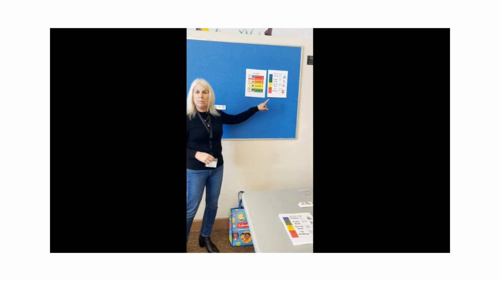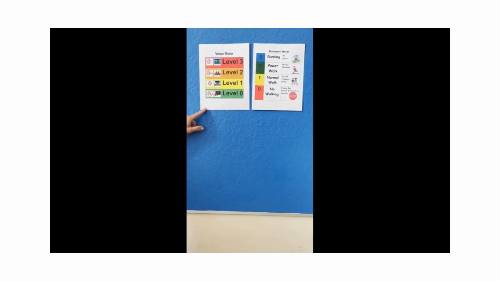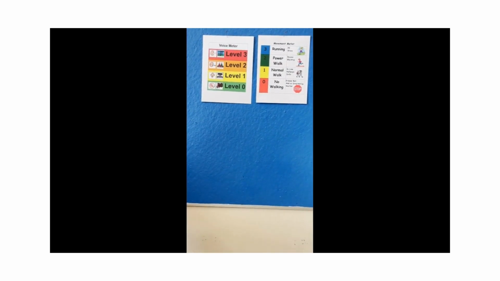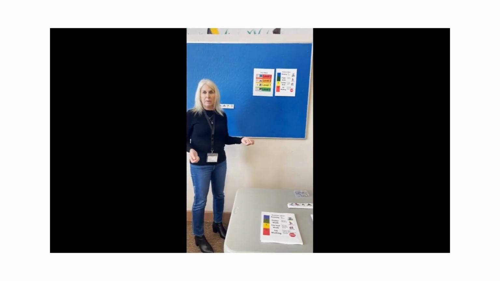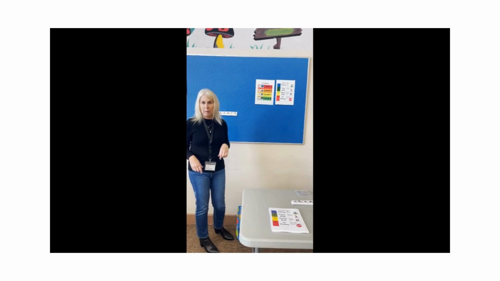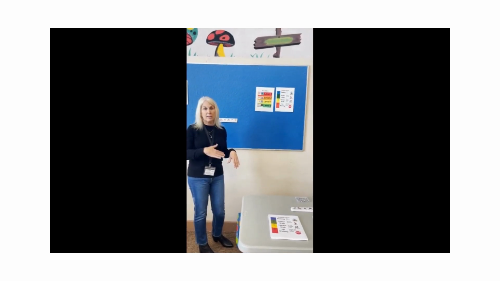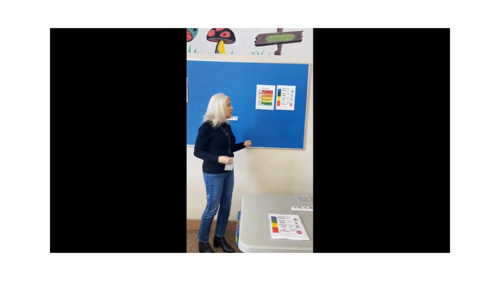We have two different meters here. The first one is a voice meter. And again, this helps our students to understand what kind of voice we should have in a particular setting or environment. And we don't use the same voice all the time. Sometimes we have kids who use their whisper, whisper baby voice everywhere, and we have others who are using their big playground voice everywhere. And we want to teach them a little bit more about voice control.